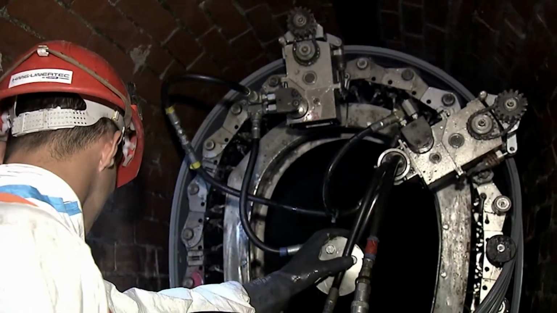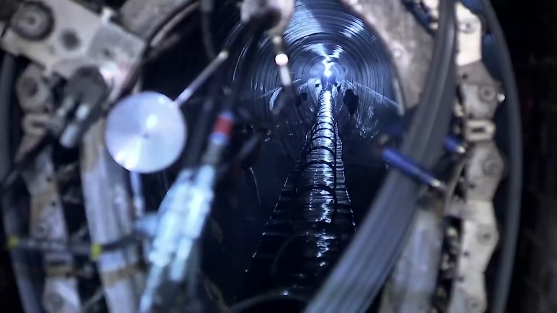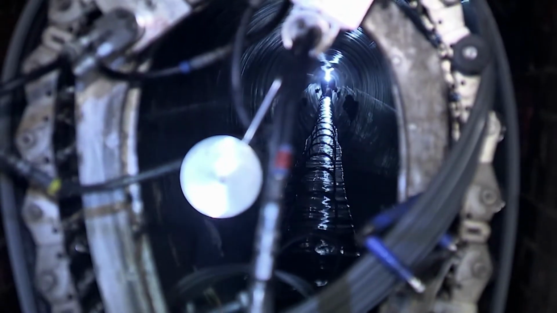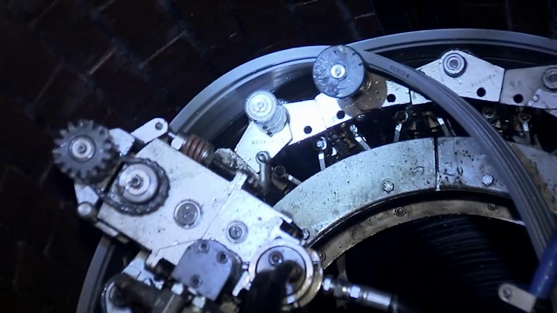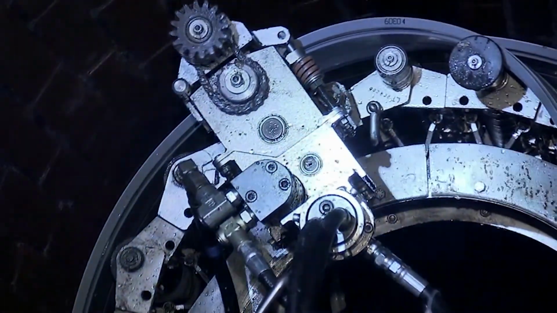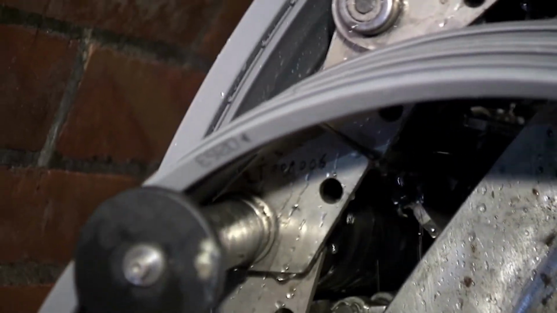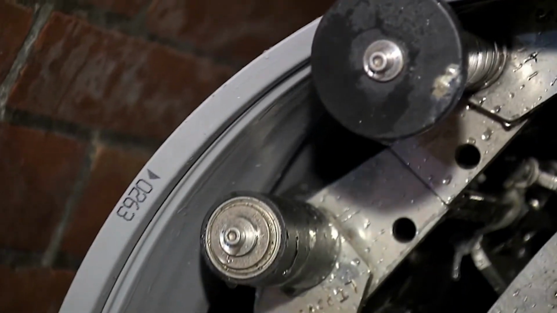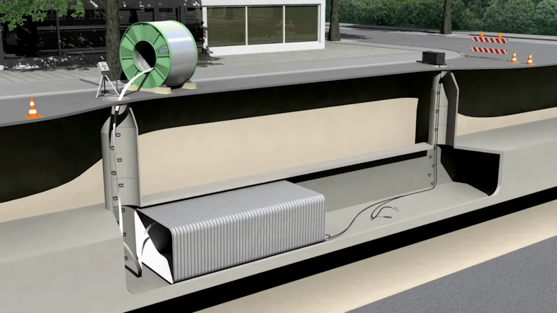After the host pipe is inspected and all incrustations and debris are removed, the SPR winding machine is lowered through the manhole and set up. The machine winds the PVC profile to the requested form and interlocks the PVC strips to a new watertight pipe.